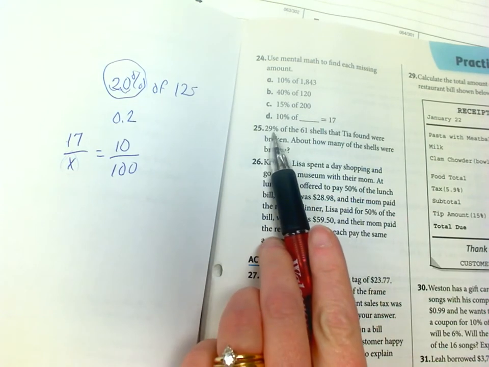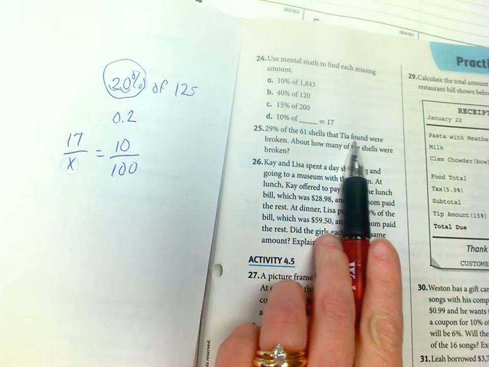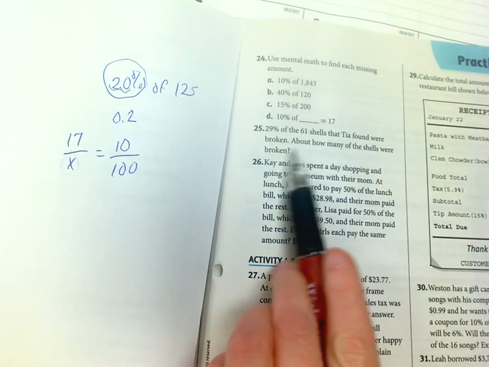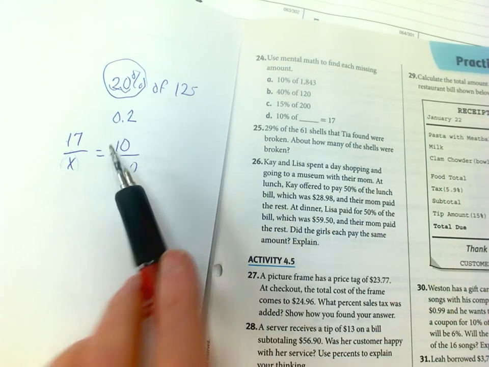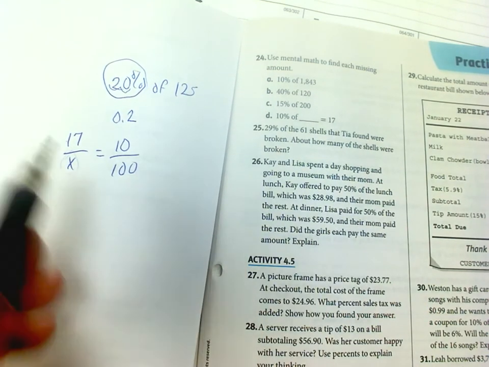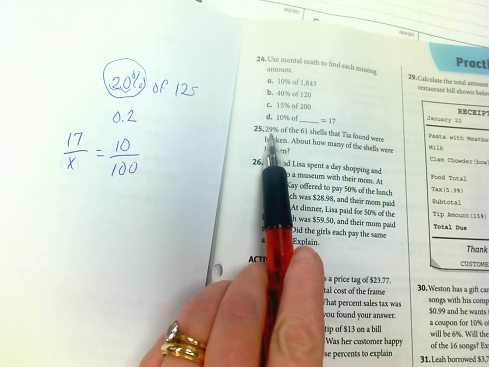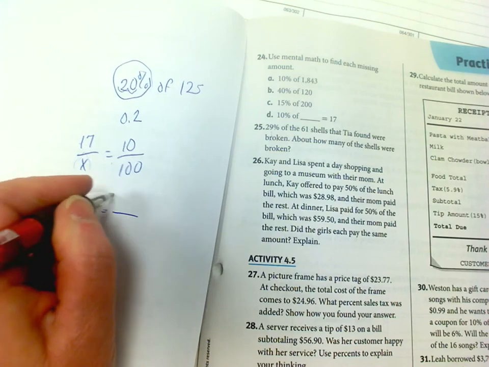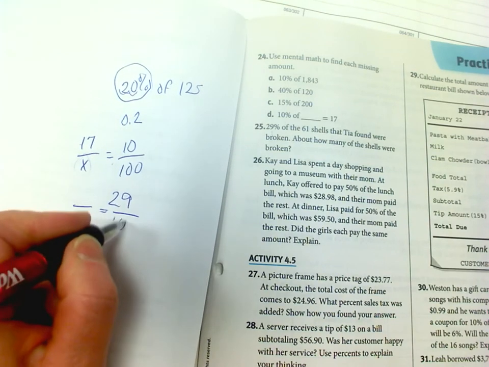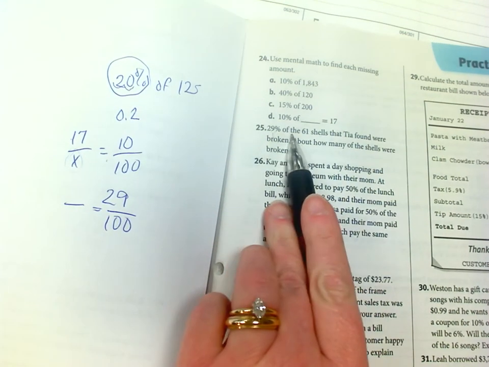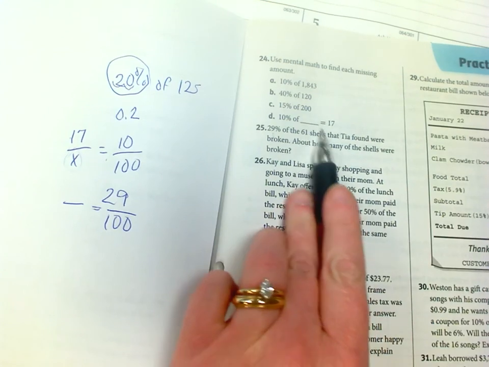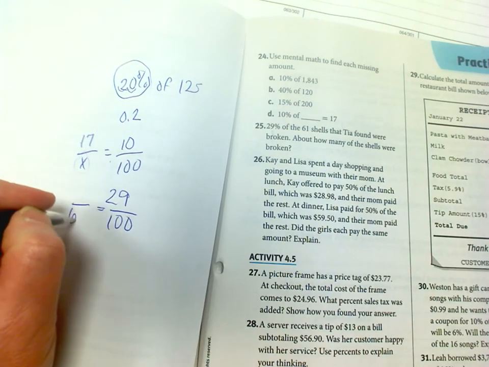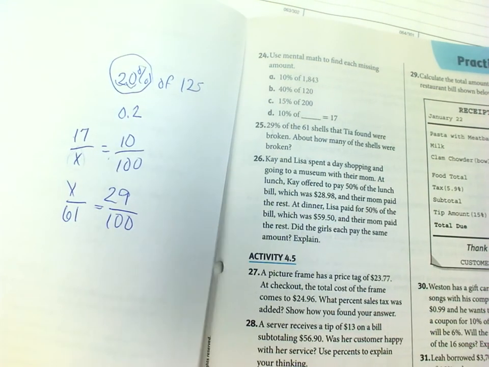25. 29% of the 61 shells that Tia found were broken. About how many of the shells were broken? You should start seeing a pattern. That's another proportion, because you know 29%. That's going to go on top of your proportion. It's always out of 100. So 29% of the 61 shells, that's the total amount she has. So that goes on the bottom, and you're going to figure out what goes on top.